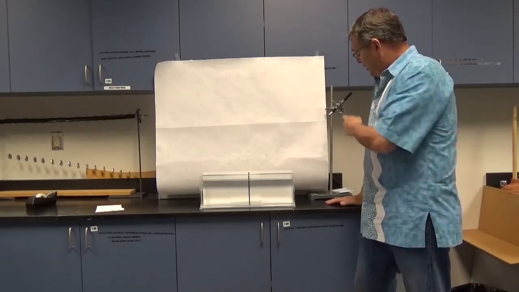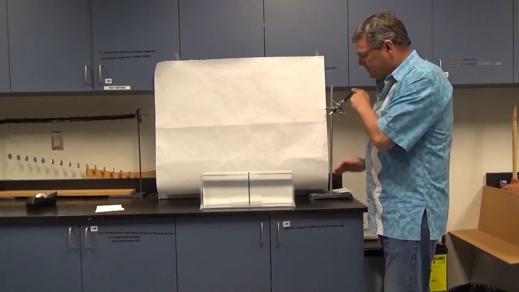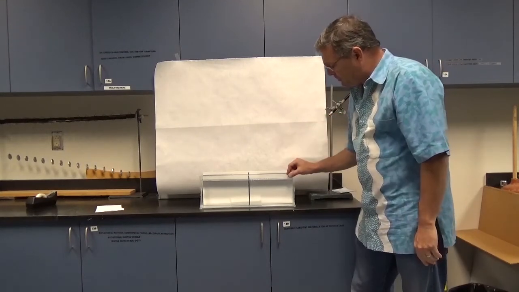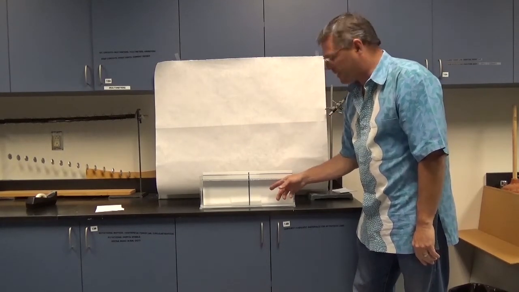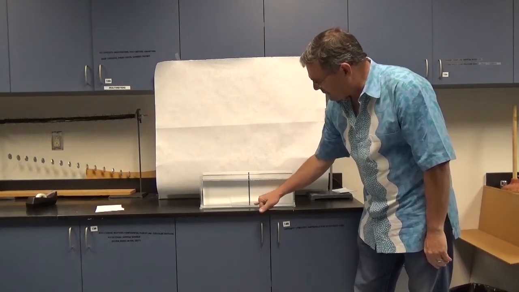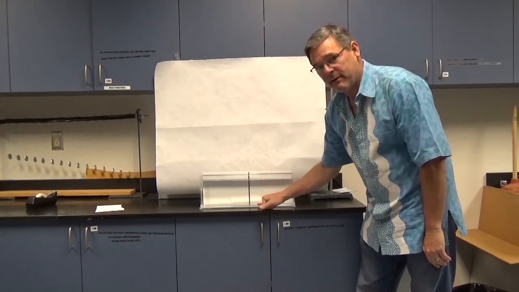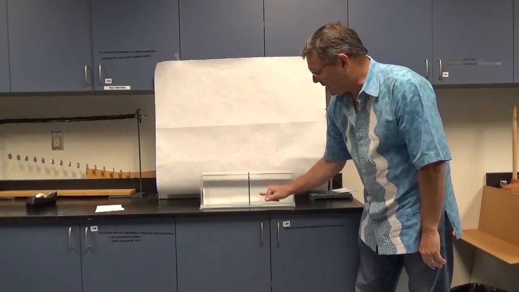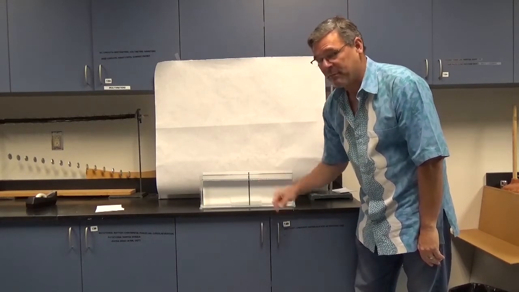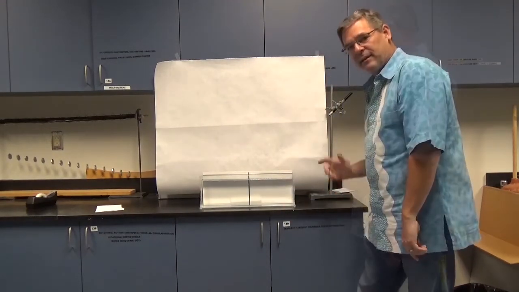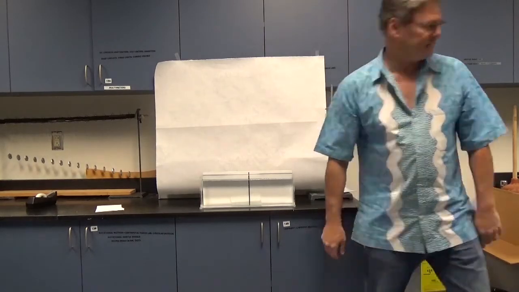Here's our setup. I've got my laser right here, which I'll turn on. It will shine into this tank that is filled with water. And then at the bottom of the tank, along the bottom of the tank, I have a mirror so that the light will reflect off the bottom of the tank. Let's turn it on and see what it looks like.